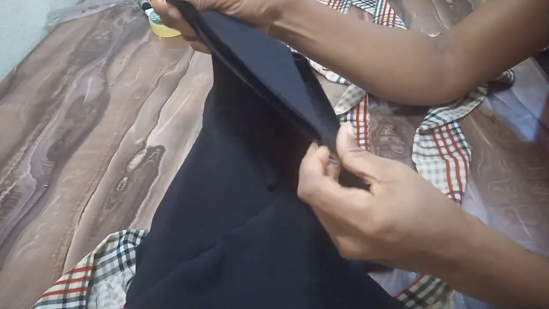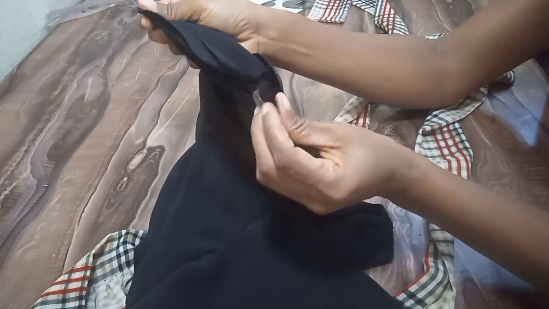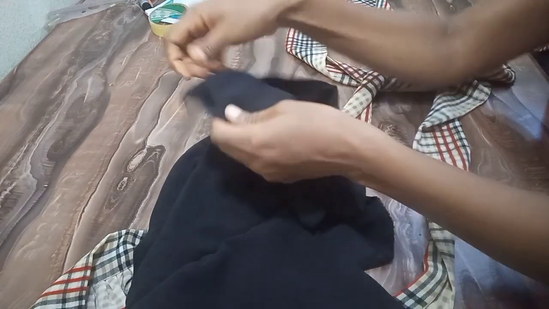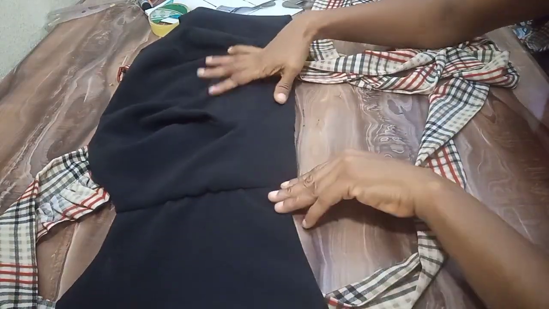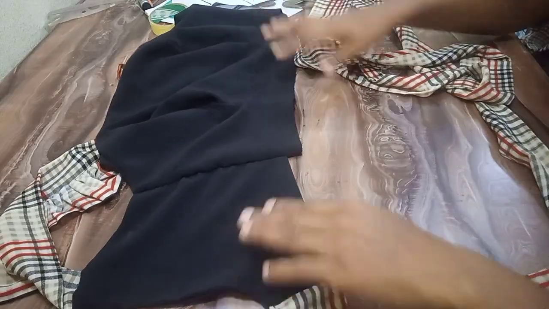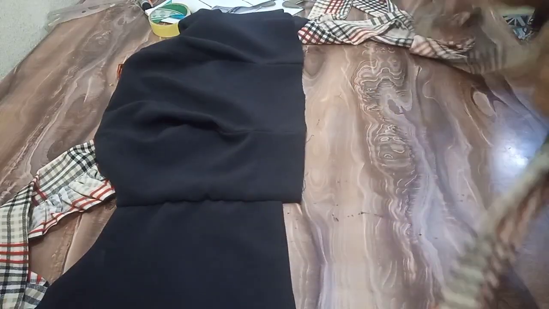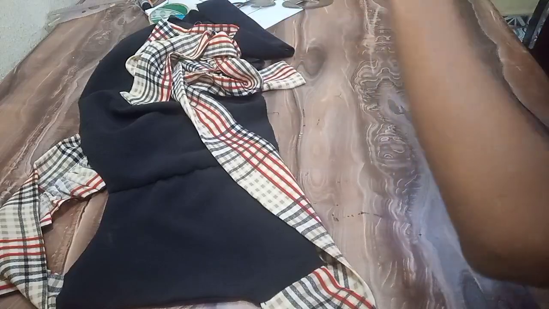I will sew and close up the side seam allowance. And by the time I turn it we have something like this. I hope you get what I'm saying. So that is that for the upper part of this dress. So I will show you the lower part of the dress.